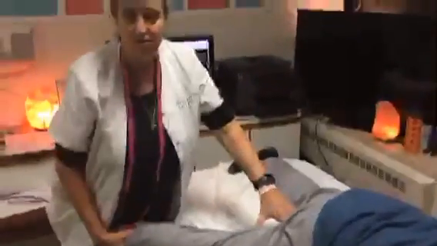Okay, so let's take a look on this side. We're going to go ahead and treat the hamstring on this side. We're going to find the sit bone, the ischial tuberosity, so everybody can feel where their ischial tuberosity is. Then we're going to come down on the inside, because that's the one that causes the pain in the lower leg. So here we are, and we're using the elbow, right?